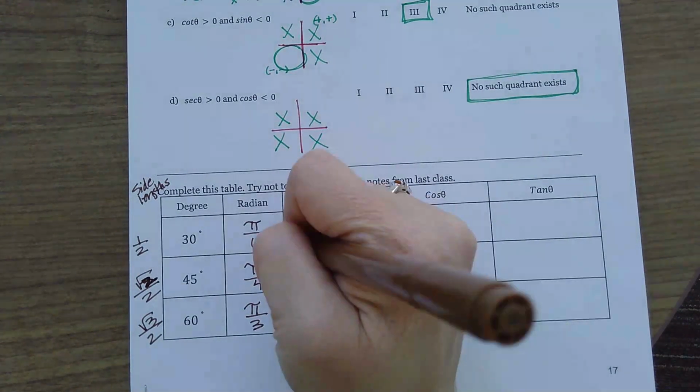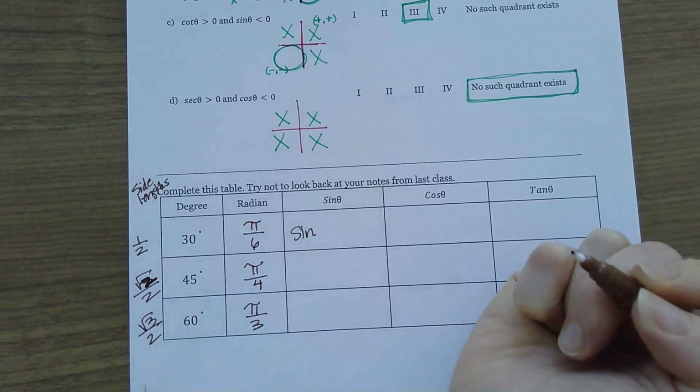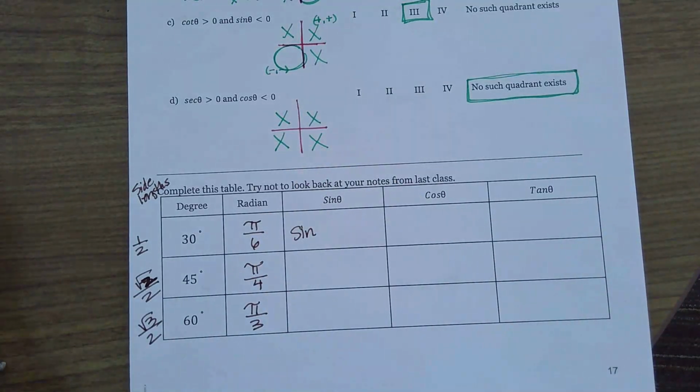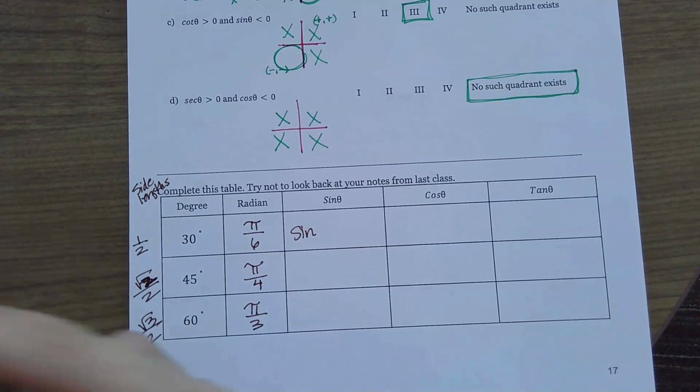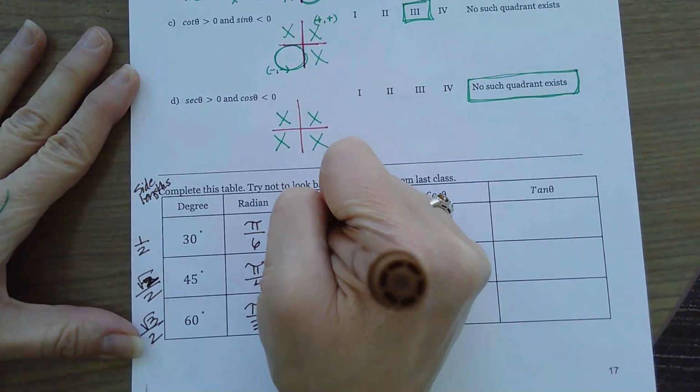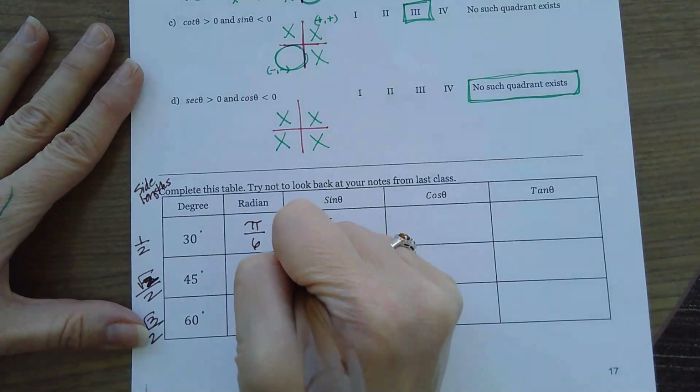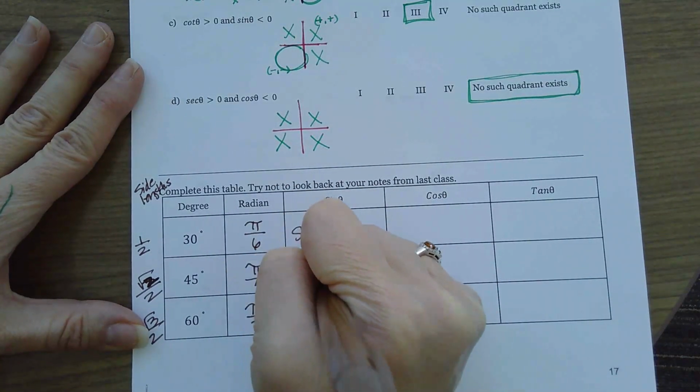So you can practice here by saying sine of your angle, and then plug it in here. I'm going to change this to radians, just because last time we did it in degrees.